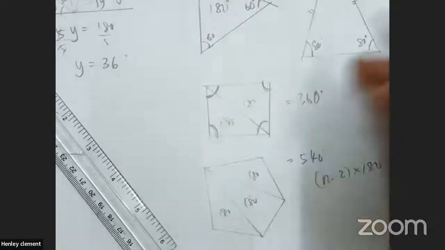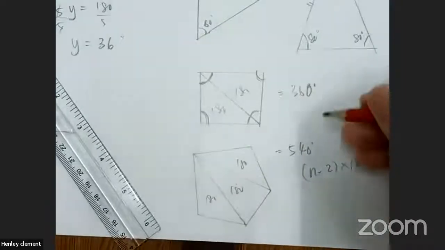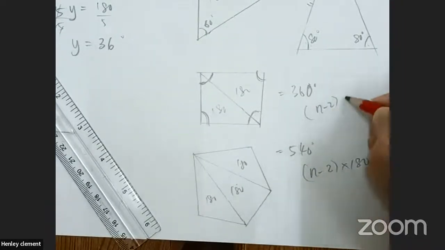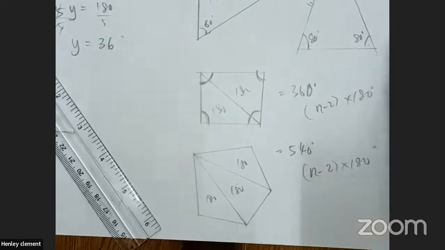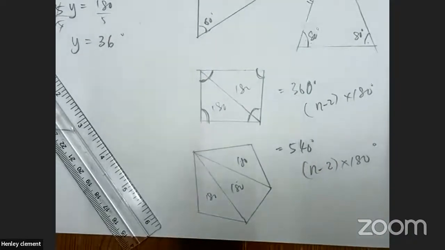So this is 4 sides. 4 minus 2 is 2. So n minus 2 times 180. This is the formula you may have.